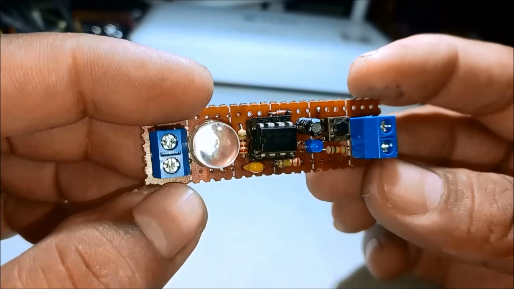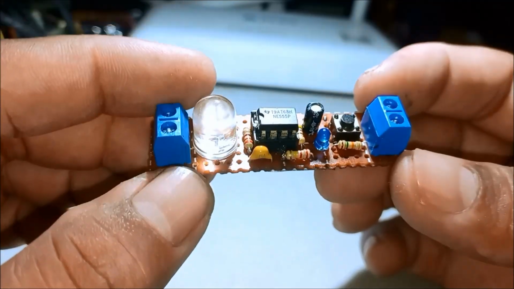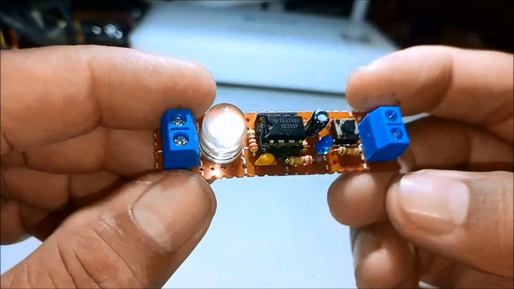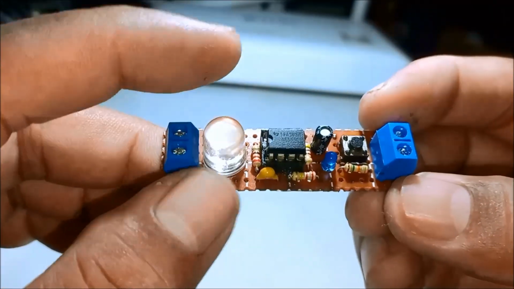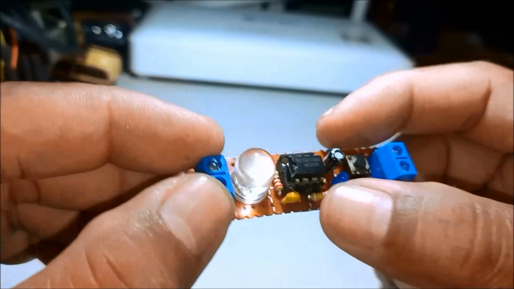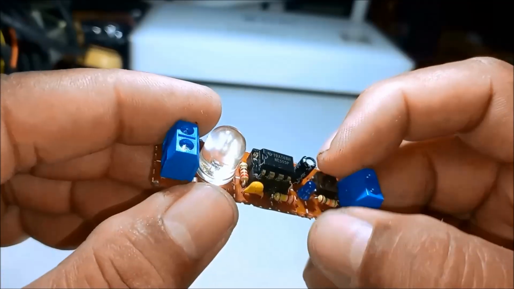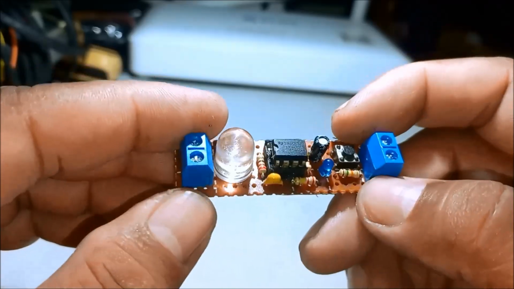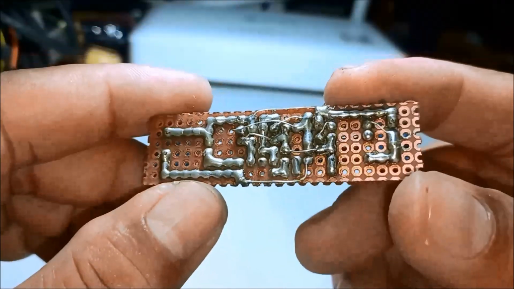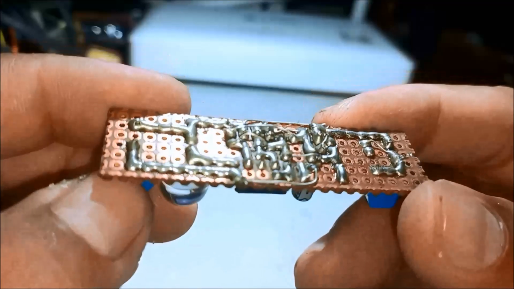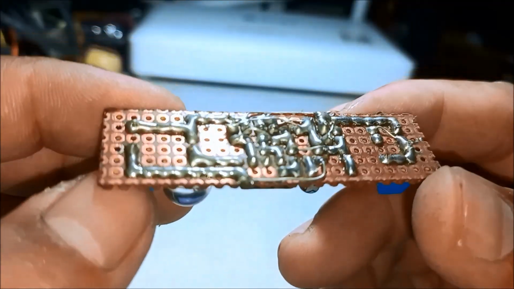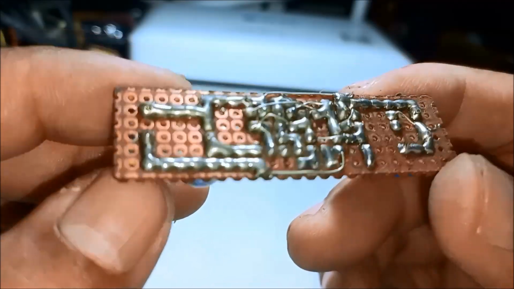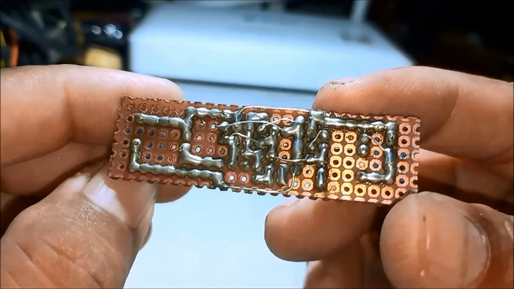DIY module, pacer sound generator using 555 timer with LED, terminal blocks, discrete components, push button, capacitor, resistor, LED, and matching with freestyle soldering and PCB layout. Freestyle.